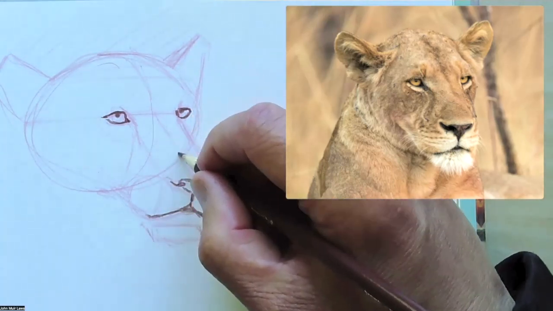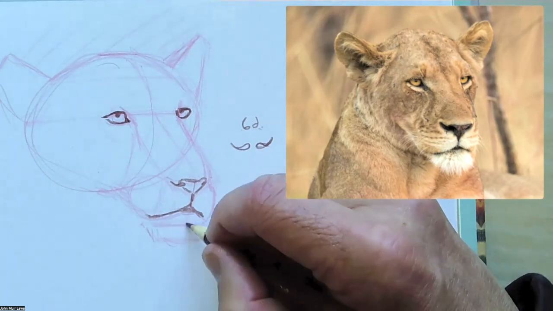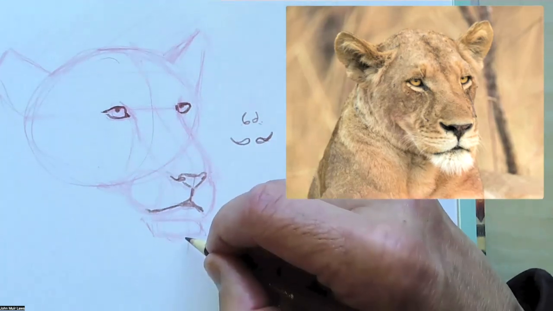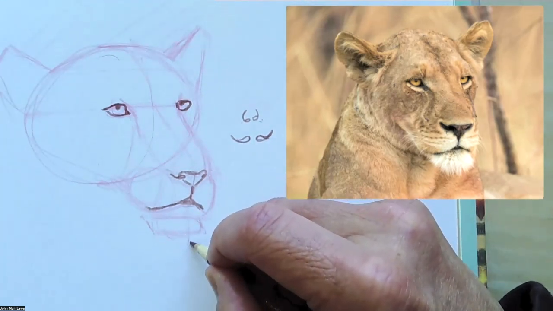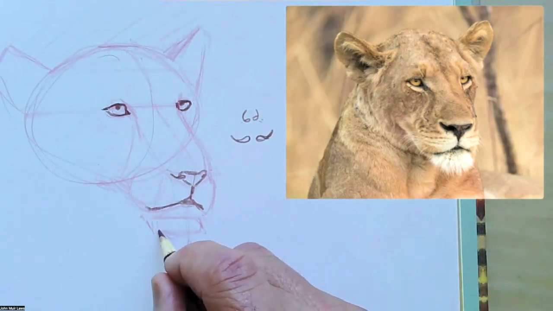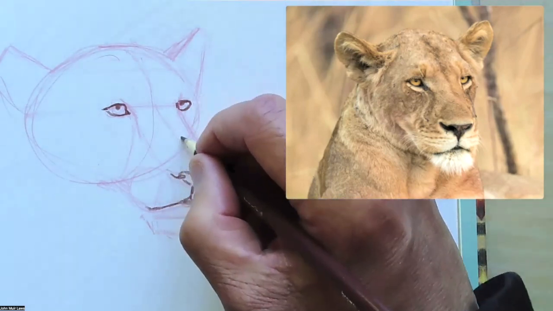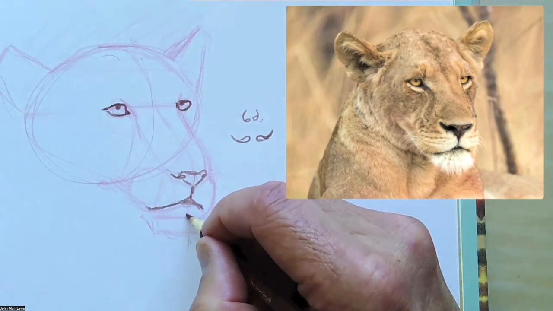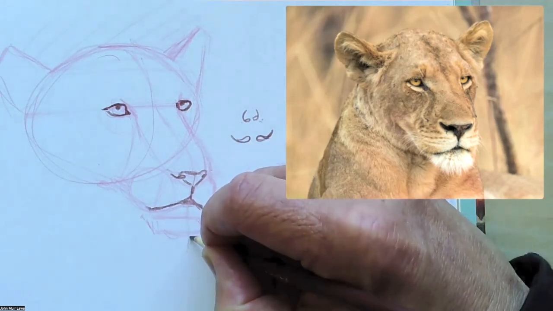Think of the center line coming down here, continuing through here. That means the bottom of the chinny chin chin is going to be down here. So rather than have the bottom of this chin be somewhere over here, I'm thinking where is that center line coming down? That's here.